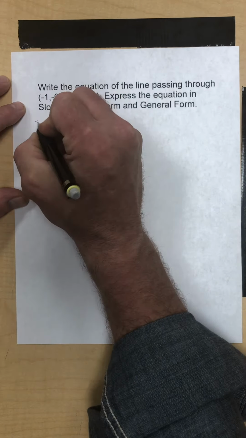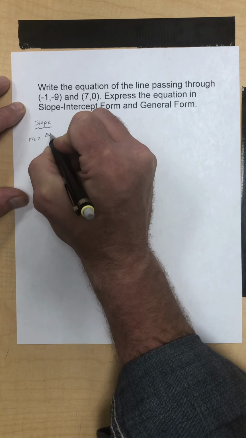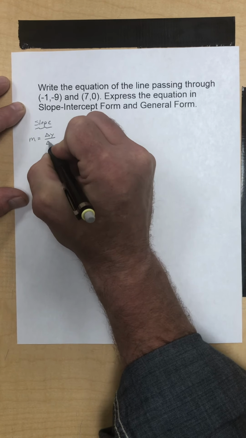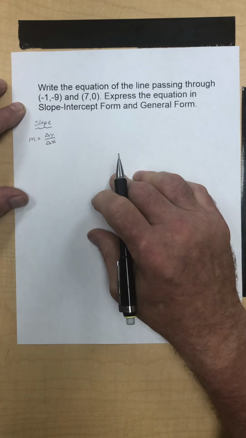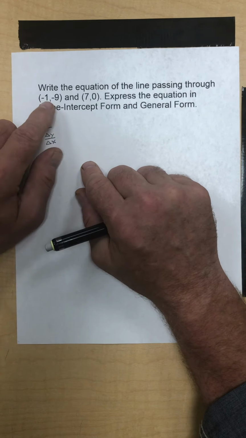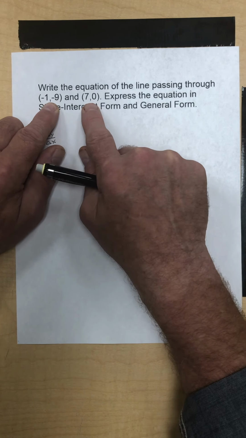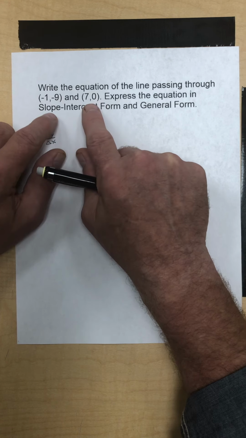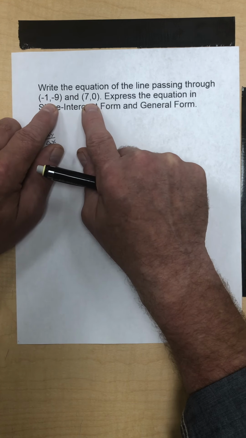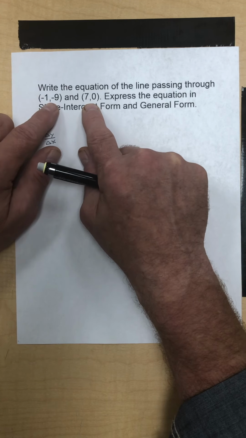Very first thing. Remember, your slope is always delta y over delta x. When calculating my slope, I've got to make up my mind: do I go the coordinates of the first point minus the second point, or the second point minus the first point? It doesn't make any difference. It'll give you the same answer. It's just a matter of staying consistent.